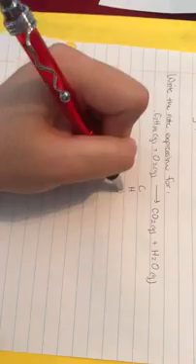Okay, so we need to write the rate expression for this reaction. Now before we get into what the rate expression is, we need to balance this reaction. What I like to do is put all of the elements in the middle. So we have a C, an H, and an O on both sides, and then do little lines out to the side.